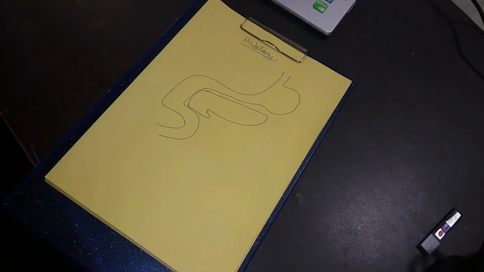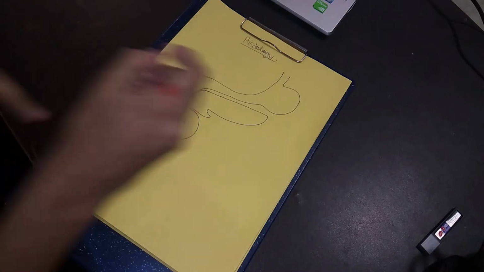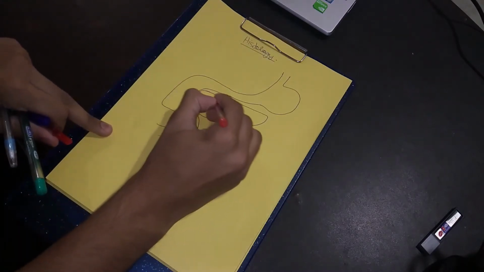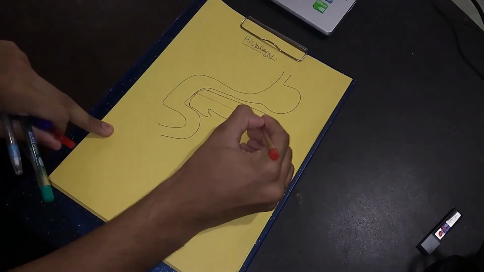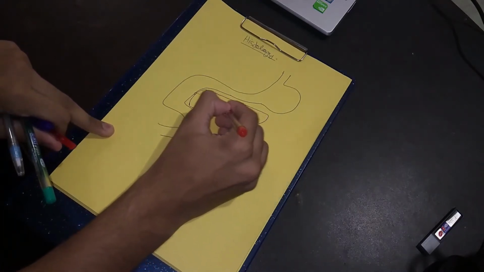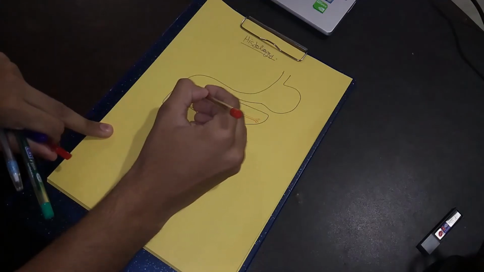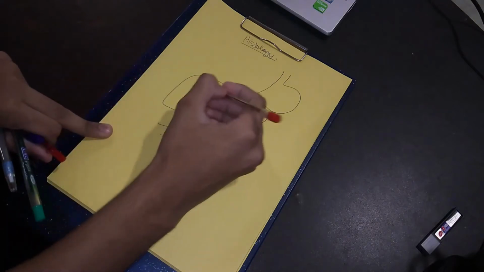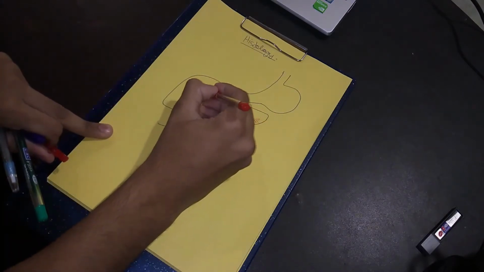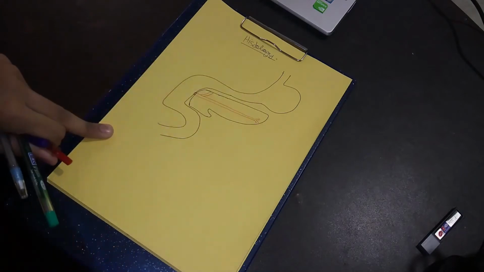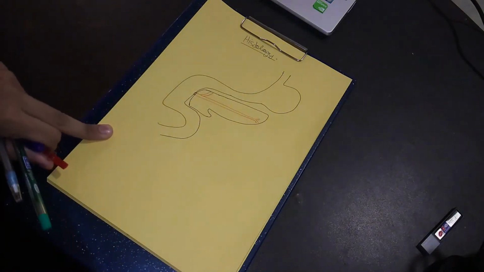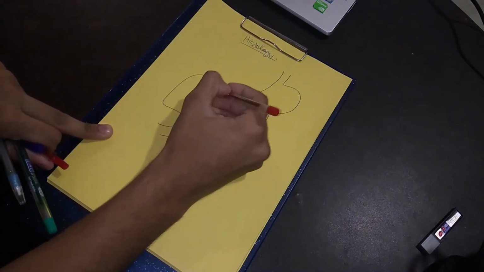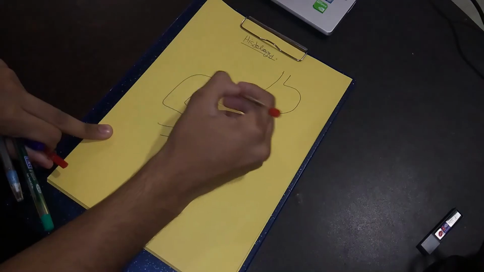Now we will be making the ducts of the pancreas. This is the major pancreatic duct. It is coming from the tail, and this is the major papilla of the duodenum, and this here is the common bile duct, which is coming from the back of the pyloric duodenal junction.